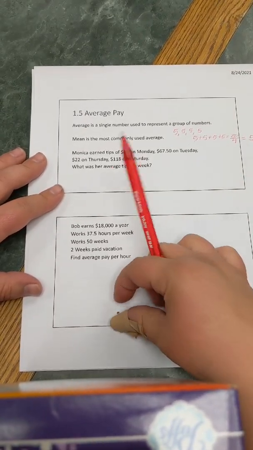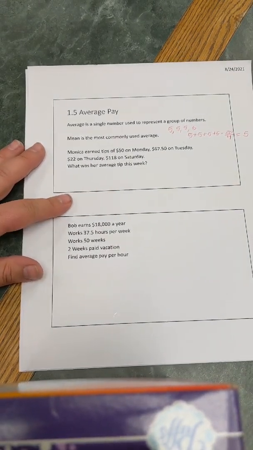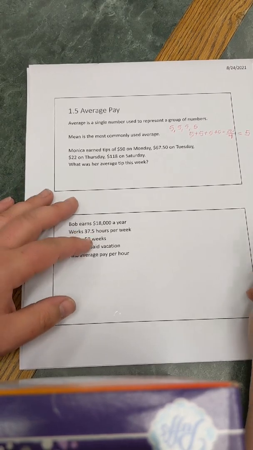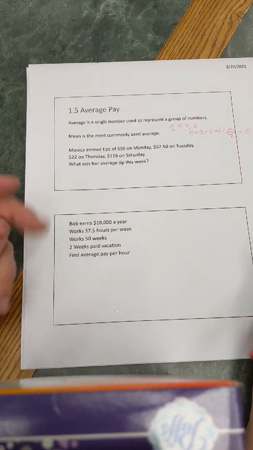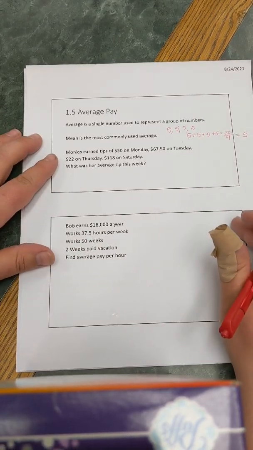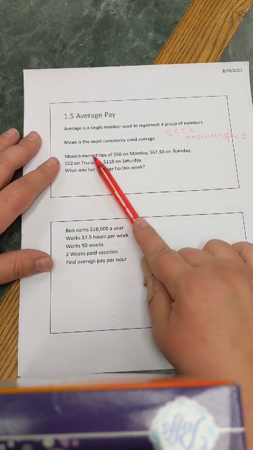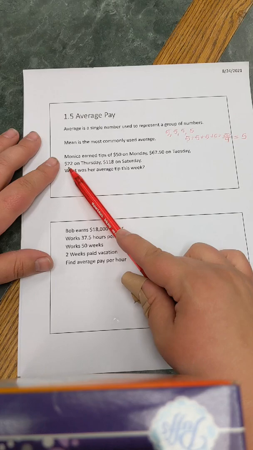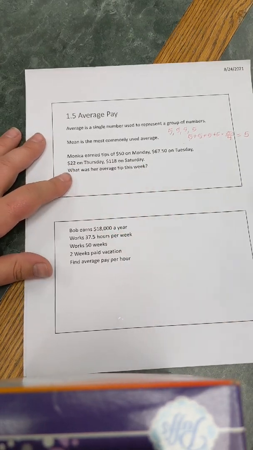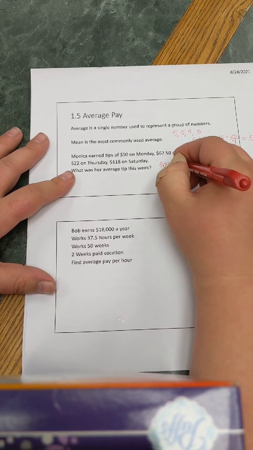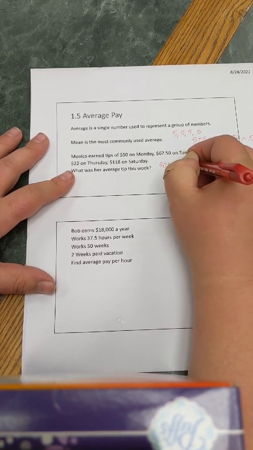Okay, so the mean is the most commonly used kind of average. There's median and mode and things like that, but mean is the most common that people use. So we have Monica, and she earned tips all through the week. What was her average tip? So this is simply, I'm going to add them all up and divide by how many.